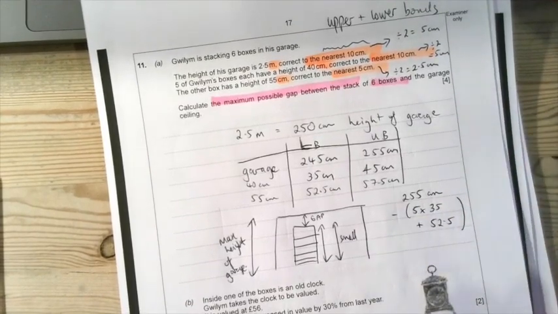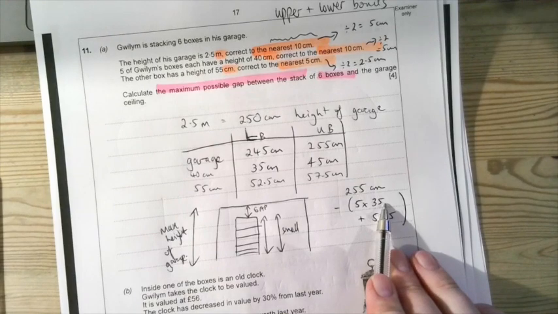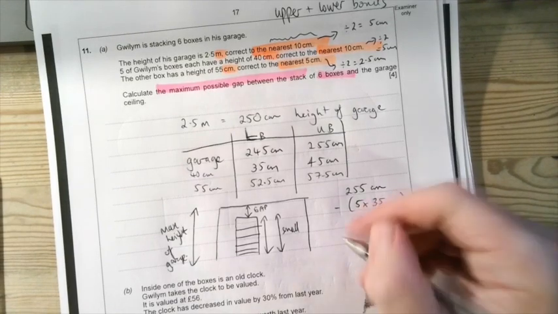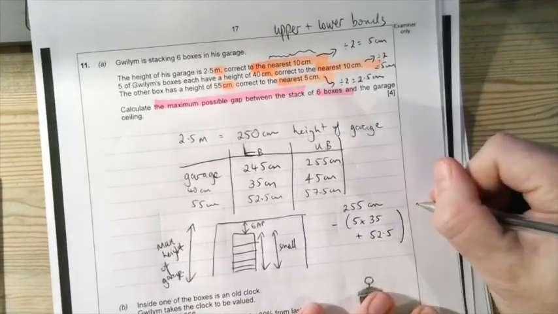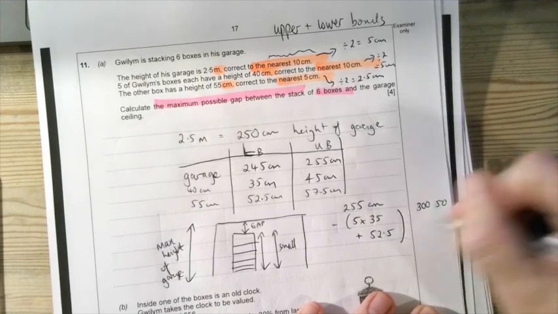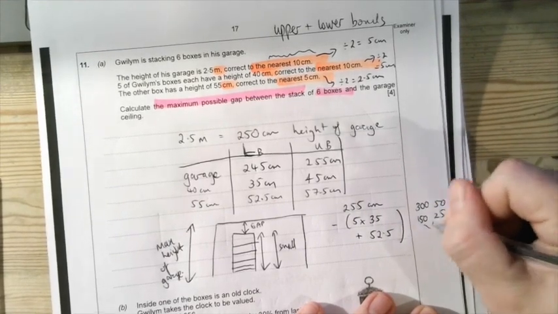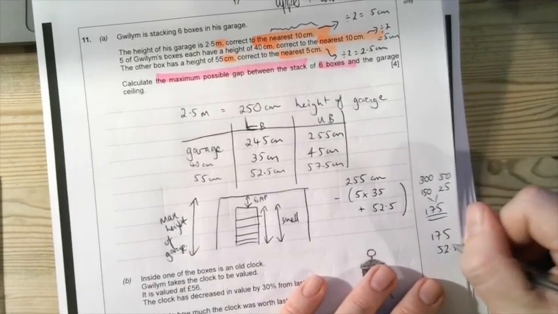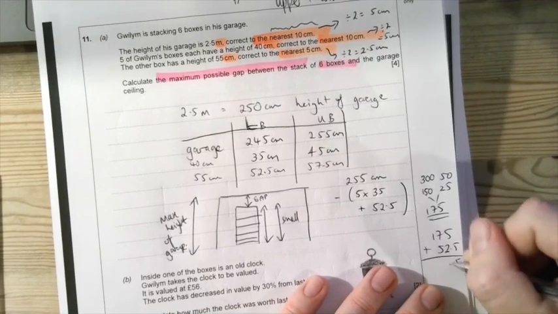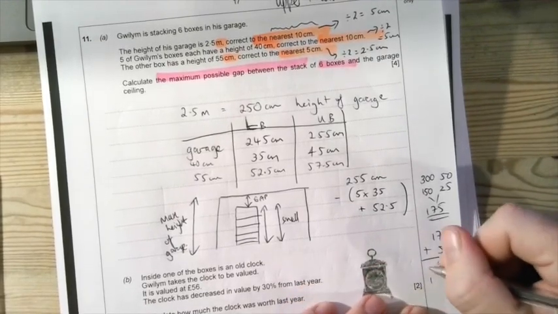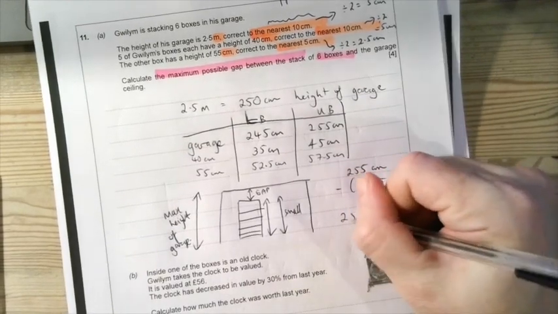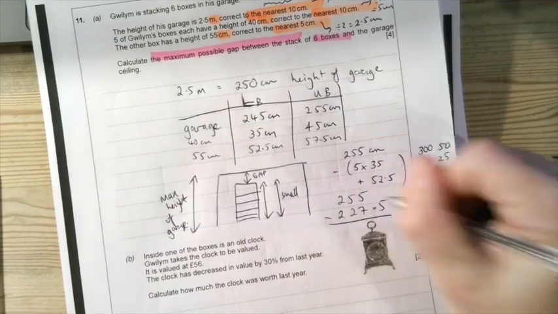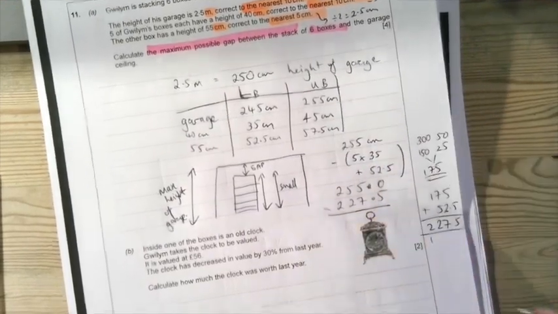So this is quite an annoying question to do without a calculator. 5 times 35, well, if we do 10 times 35, we get 350, then half of 350 would be 175. And then 175 add the 52.5 would give me 227.5. So it's going to be 255 take away 227.5. So I'll just finish that off as a decimal there, 0.0.